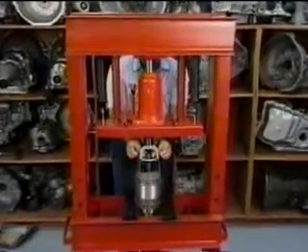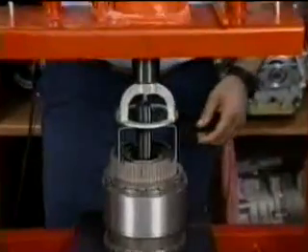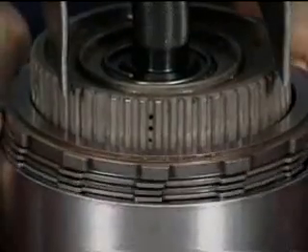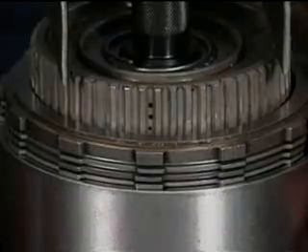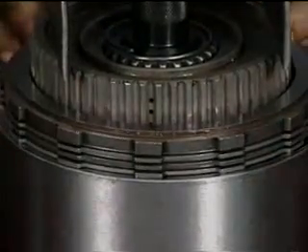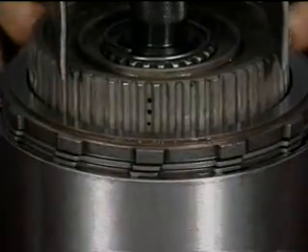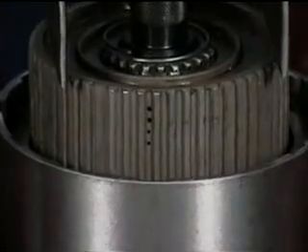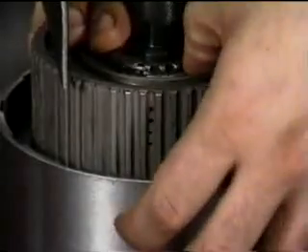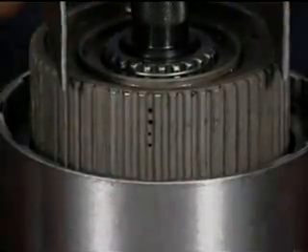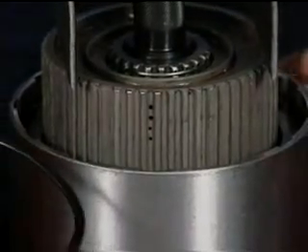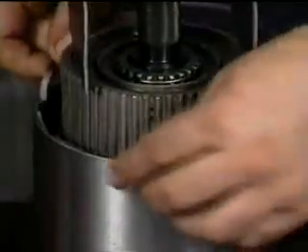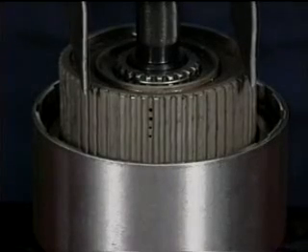Now that the overdrive assembly is in the press, we can compress the 800-pound spring. You will have to move the direct clutches around to align up the steel tabs with the slots in the drum, and they will drop down into place. Once the spring is fully compressed, we can then put in the round retaining snap ring, and now we can put in the wavy snap ring that retains the overdrive direct clutches in the drum. We can now release the 800-pound spring.